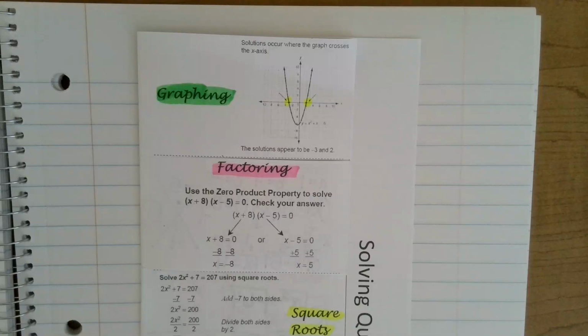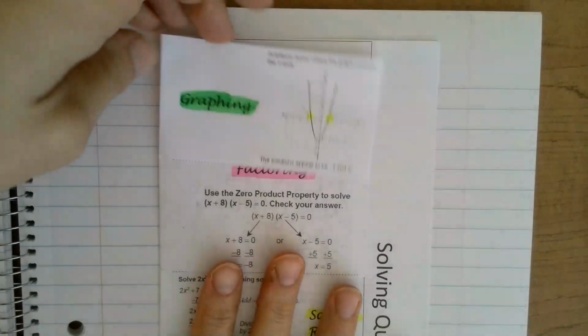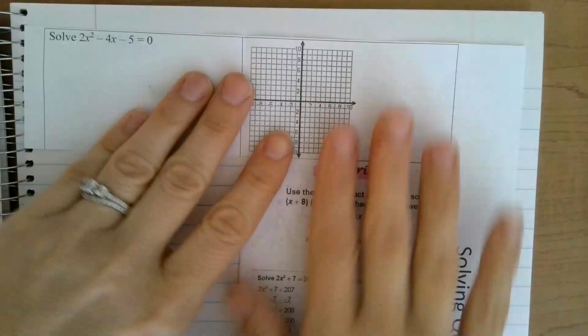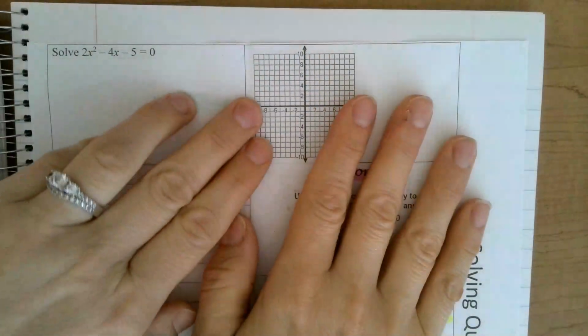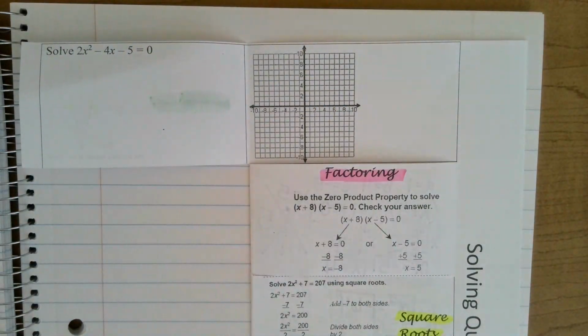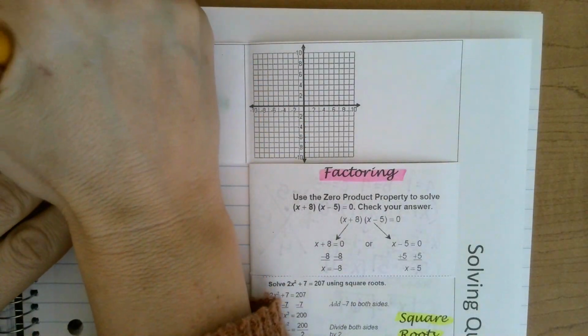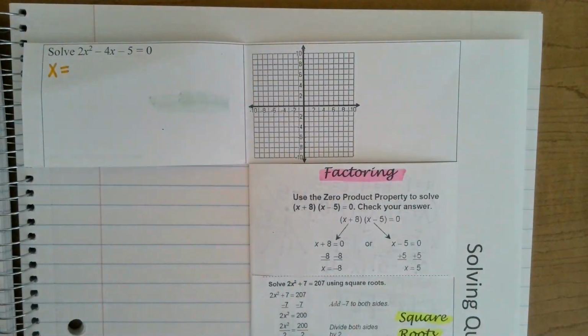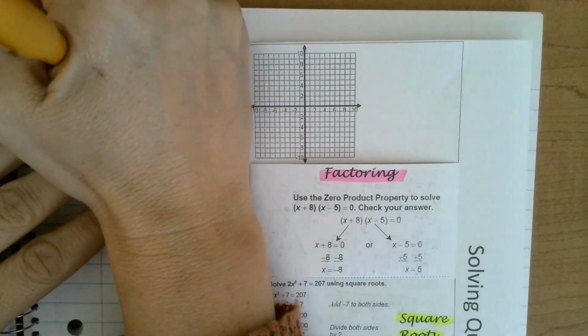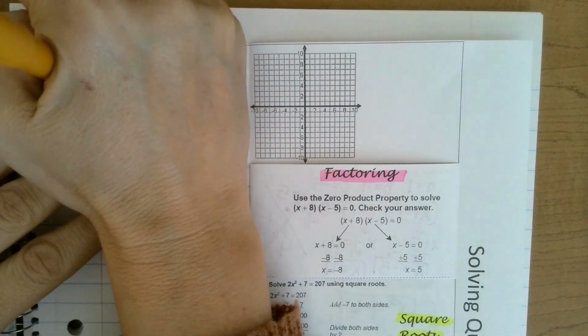All right, so now this is what we're going to be doing in our packet today. So it gives you the equation. The first step is you're going to use the formula to find the axis of symmetry. So remember, the axis of symmetry is the x value of our vertex, and it's -b over 2a.